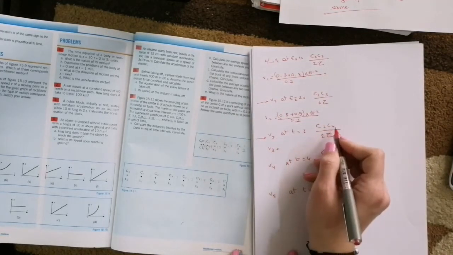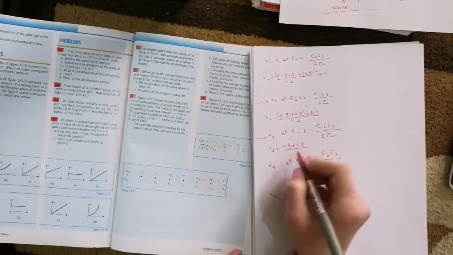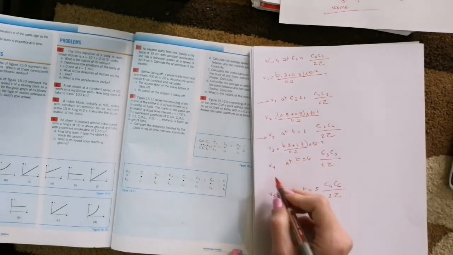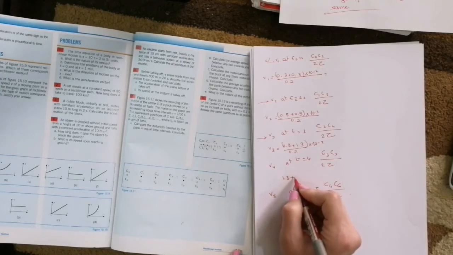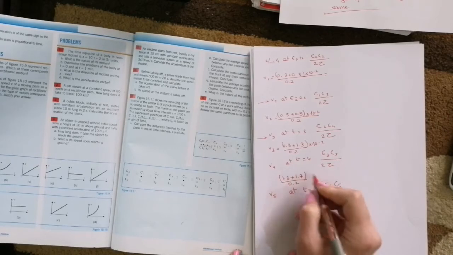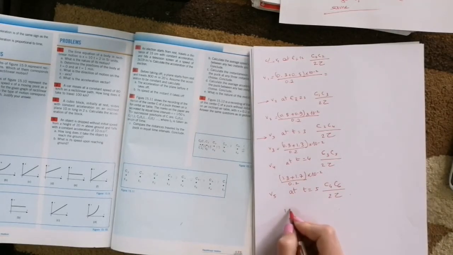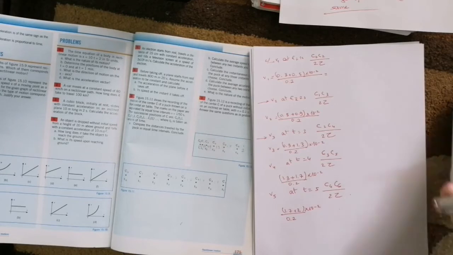V3 is C2, C4, which is 0.9 plus 1.3 over 0.2, all of it times 10 minus 2. V4, so 1.3 plus 1.7 over 0.2, and finally 1.7 plus 2 over 0.2, all of it times 10 minus 2.